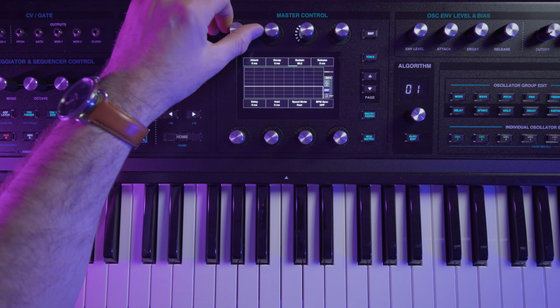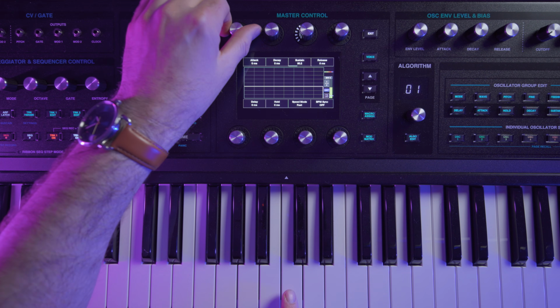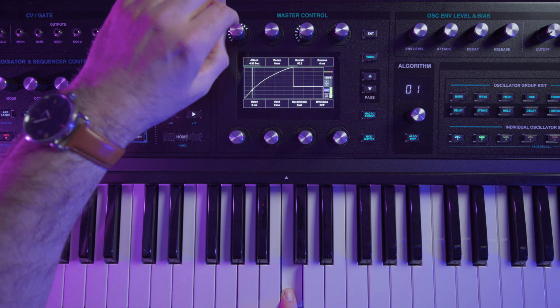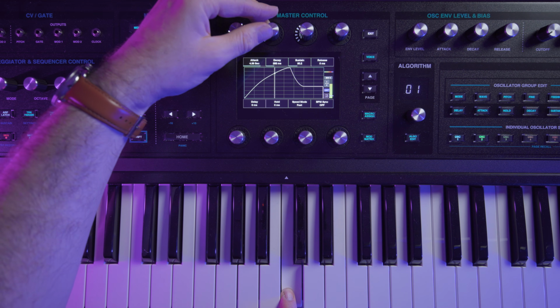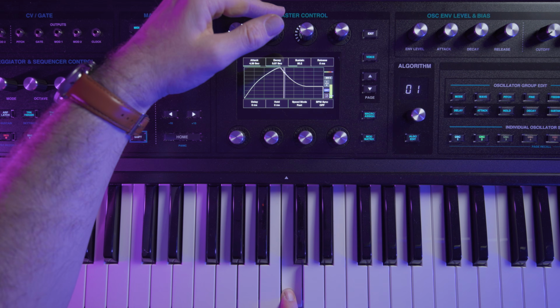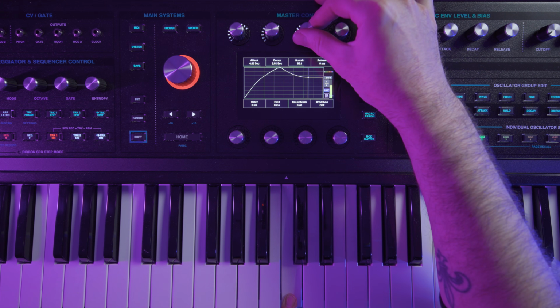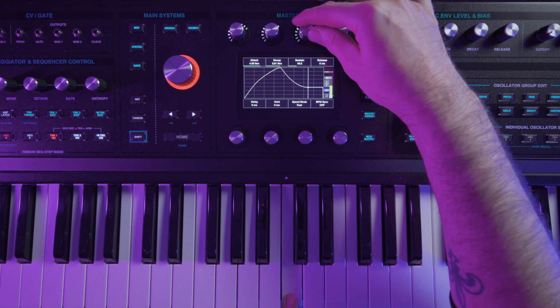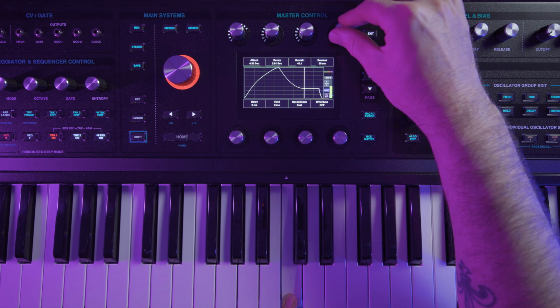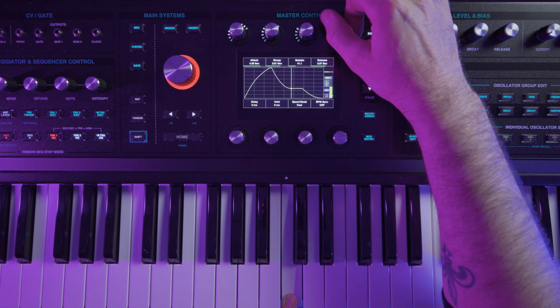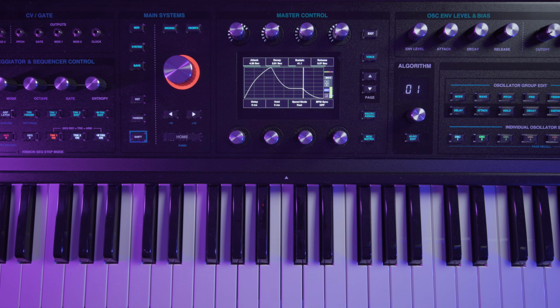It can be very short or long. The decay is the time it takes for the envelope to reach the level set for sustain, which is the amplitude at which the envelope remains open when the note is held, and release refers to the time it takes for the note to die when the key is released.